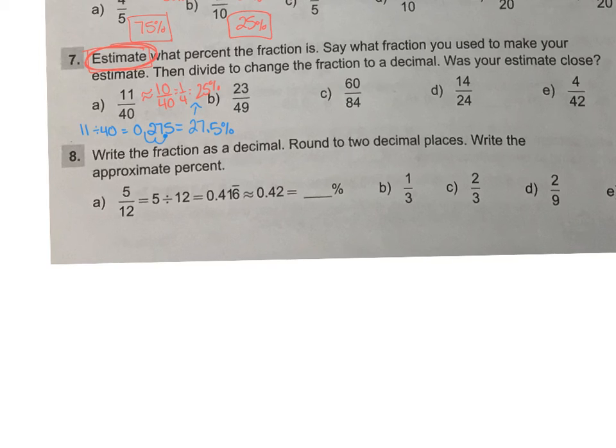They ask you to write the fraction as a decimal. So this is our step 1. Then you need to round to 2 decimal places. And then you are writing the approximate percent. So there's 3 steps. The first one, writing it as a decimal, we can use our calculator. So if we had 5/12, we put into our calculator 5 divided by 12, which gives us 0.416 with the 6 repeating. Then our second step would be to round it.